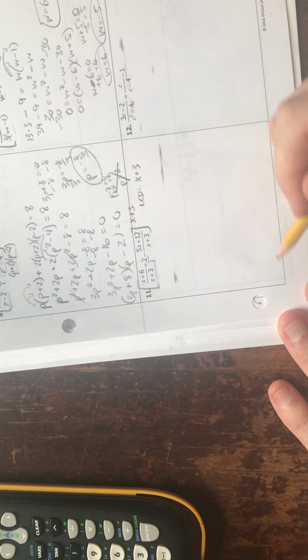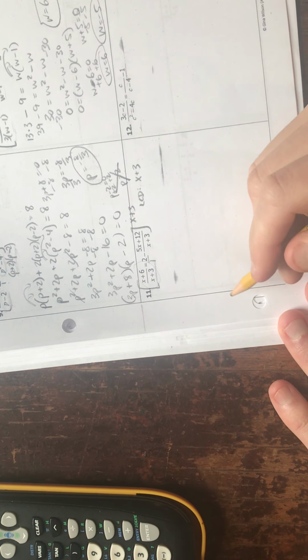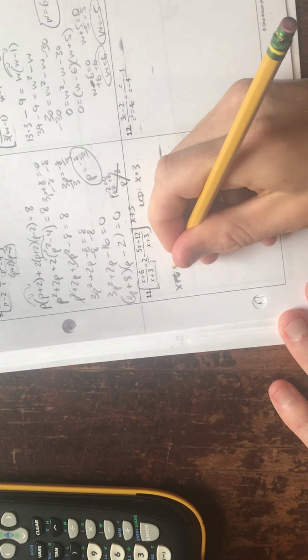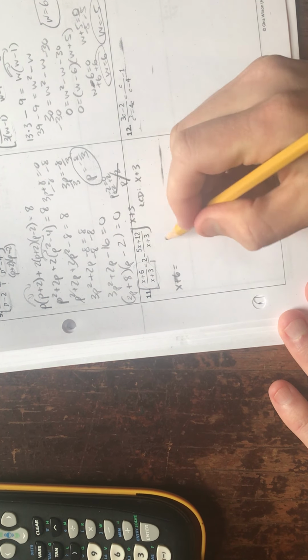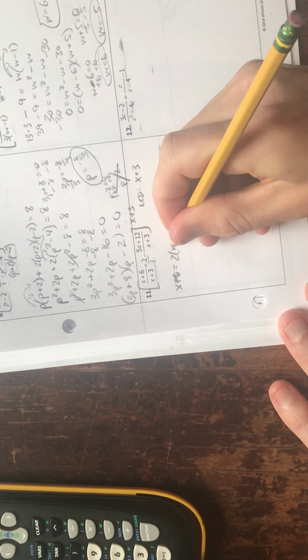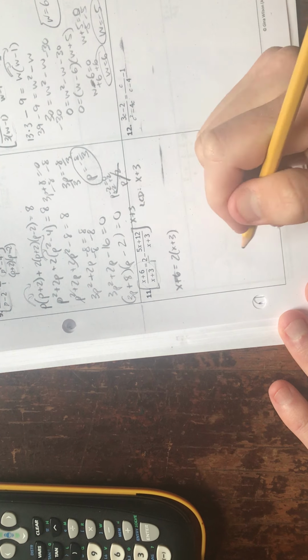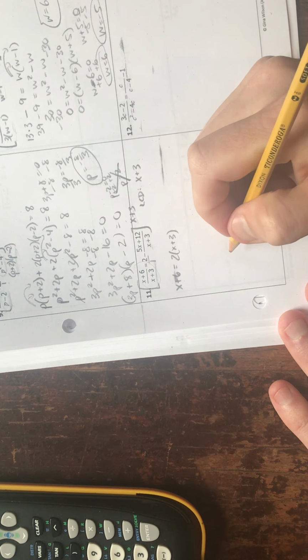When I multiply the x plus 3 here, aren't they just going to cancel? The x plus 3 over x plus 3. So I'm just going to be left with x plus 6 equals, I've got to multiply the x plus 3 to the 2. And then for this minus 5x plus 12, the x plus 3 is going to cancel when I multiply.